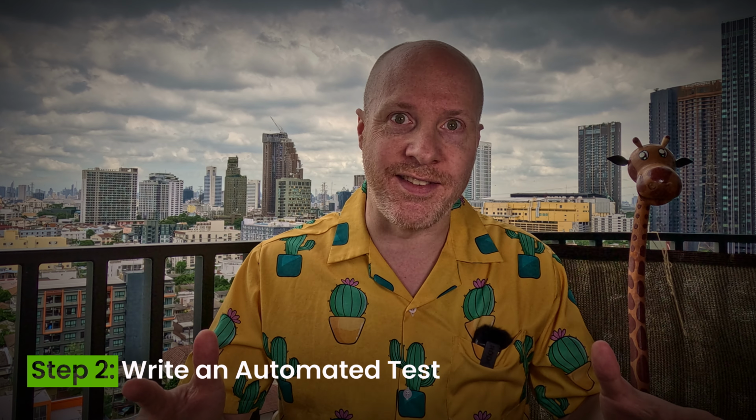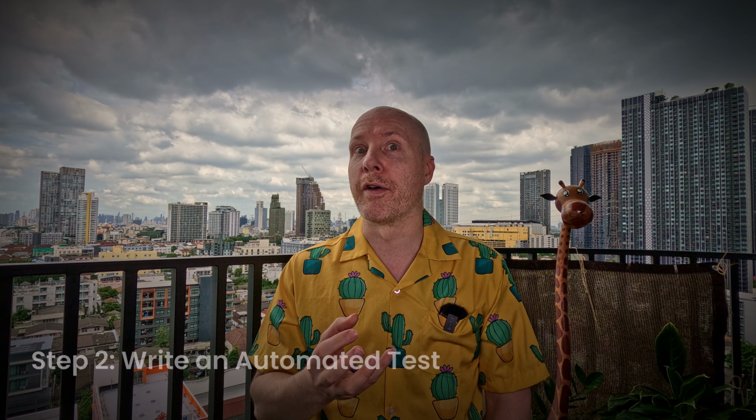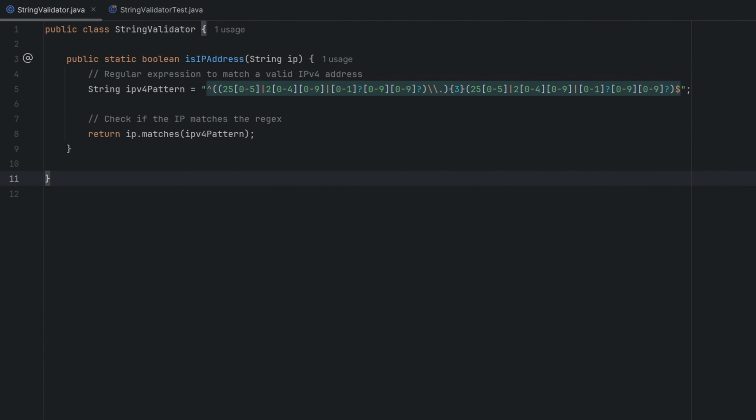I pity the fool. You've now reached step 2, which is write an automated test. The automated test will of course fail, thereby reproducing and proving the bug. Now this calls for a sexy example. We are back again at our isIPAddress function, and we have already established that this function doesn't handle null very well. So what to do? Easy.